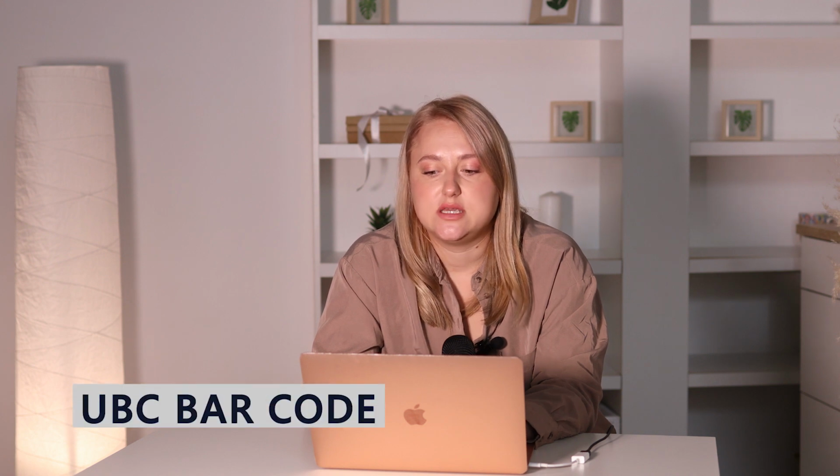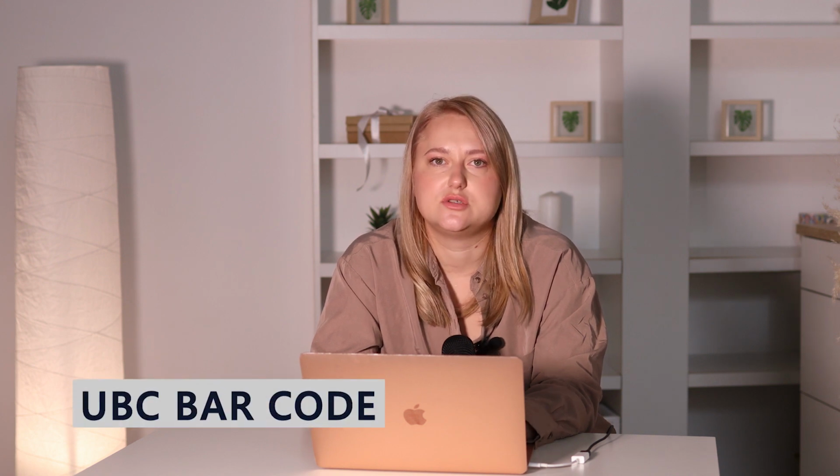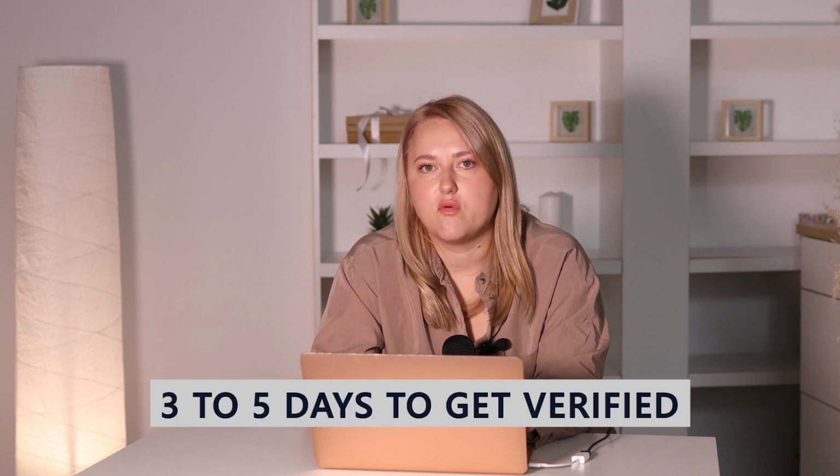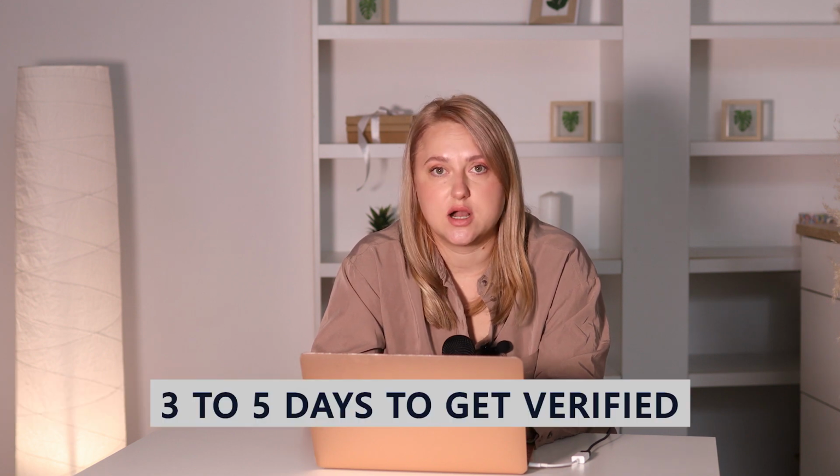The second is the UPC barcode. If you have one, you need to say yes. If not, it doesn't matter either. Usually the account takes 3 to 5 business days to get verified, because of course Amazon is a big organization and there are a lot of scammers, etc.